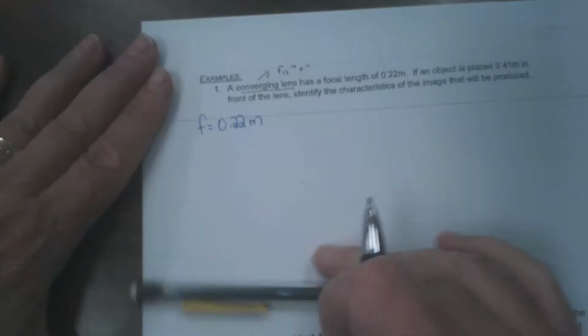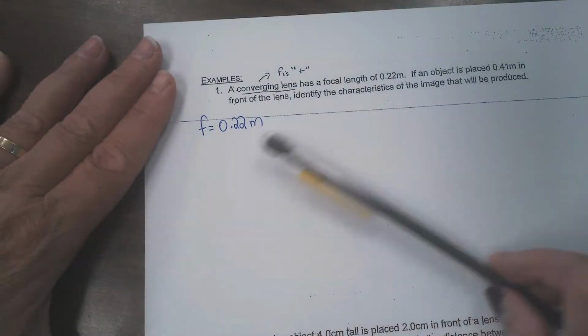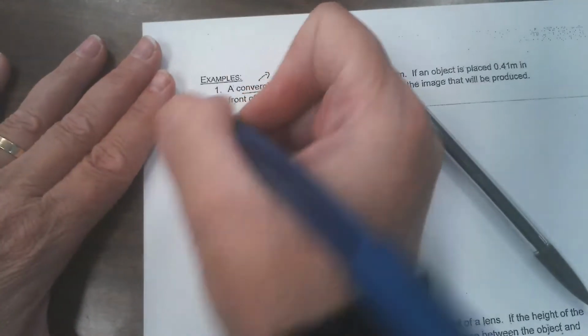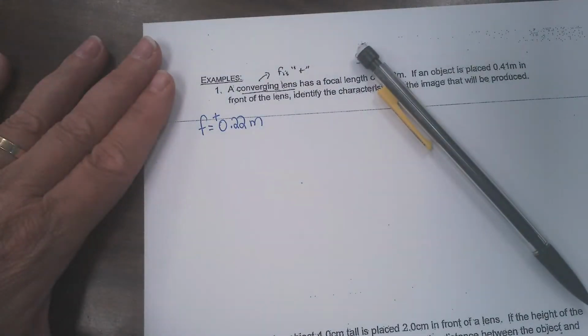0.22 meters. Stop it. This is a sign that I need to quit recording.